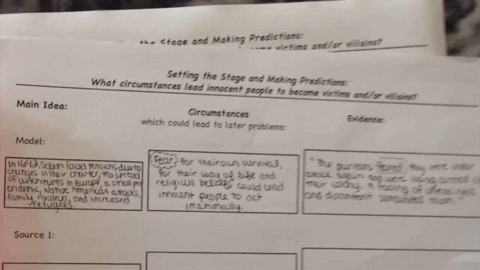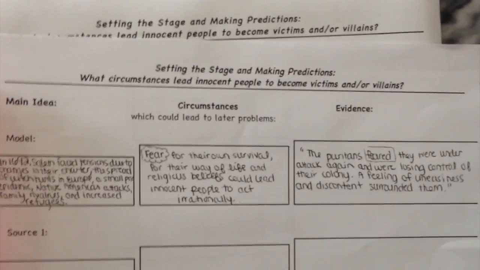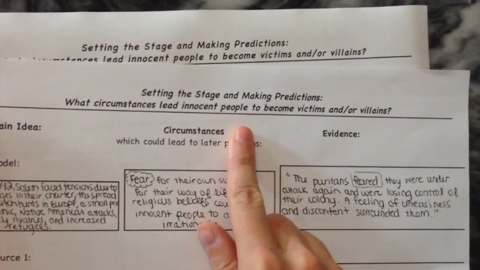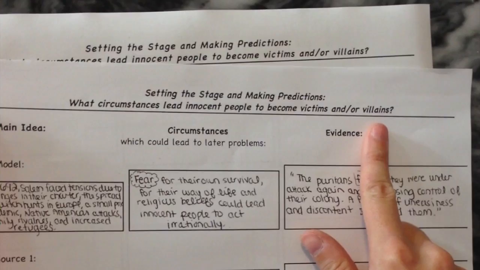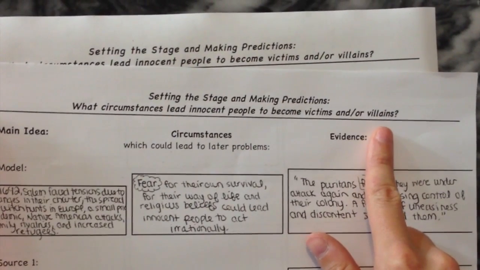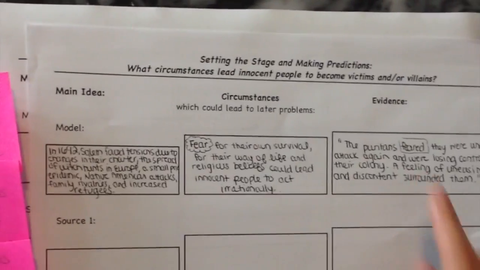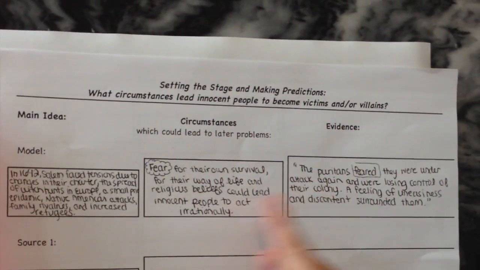When you go on to your sources, you're going to come up with different circumstances that could help us figure out why did the Salem witch trials happen? Why did innocent people become either victims or villains? So you're really looking to gather your clues and gather your predictions as to why all of this happened. You're going to use your annotations to help you figure out what is going on, and you're going to try to think creatively and outside the box. Your evidence might not say exactly what your circumstances say. They might just tie together, and that's okay.